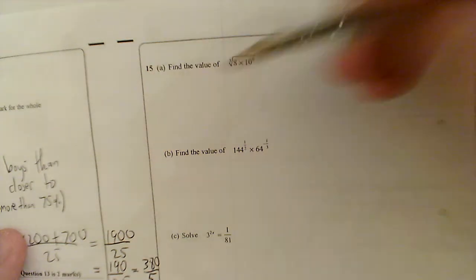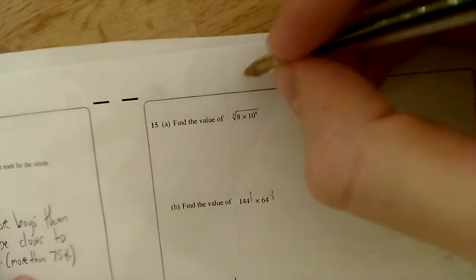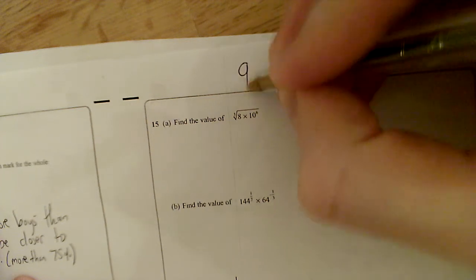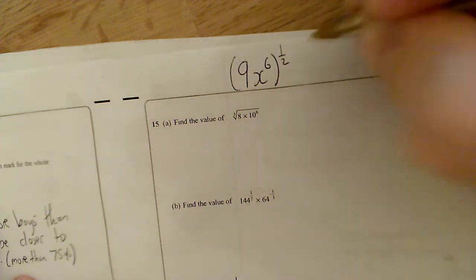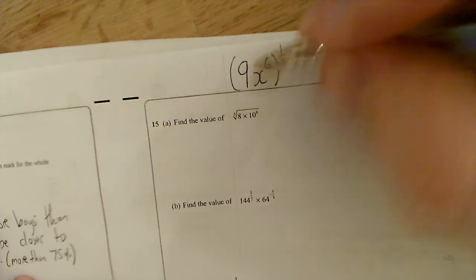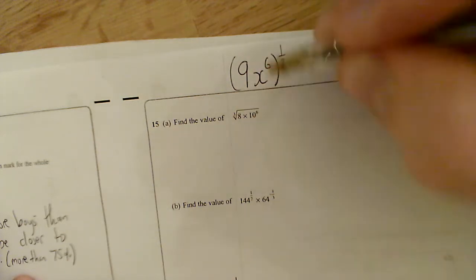Question 15, part A. Just try and relate this to something that we looked at in class quite recently. If you see something like this, we're going to use this in this question in a minute.